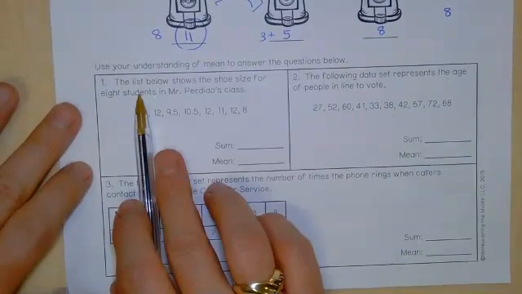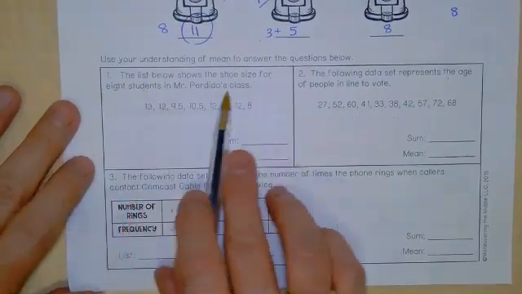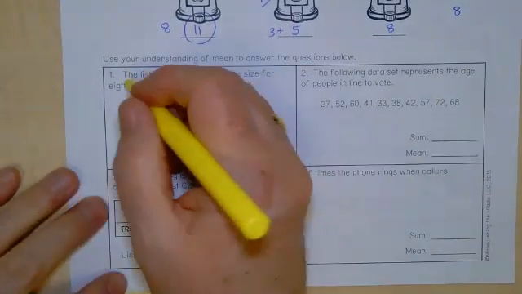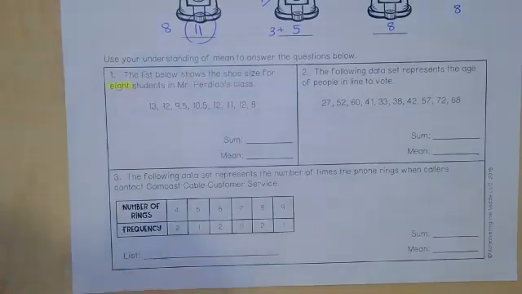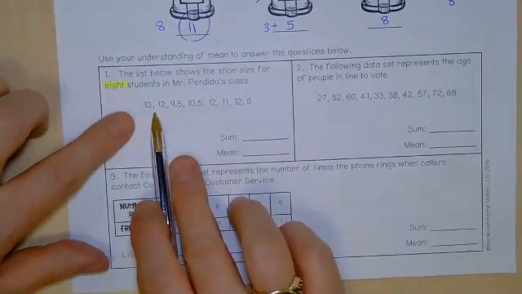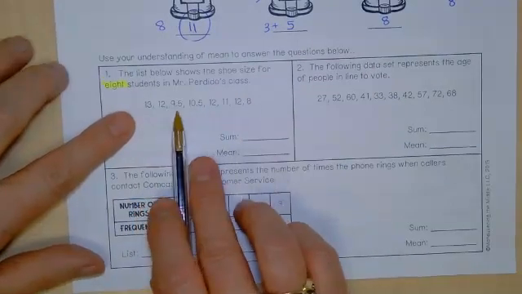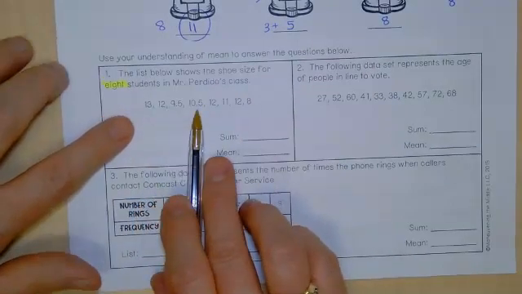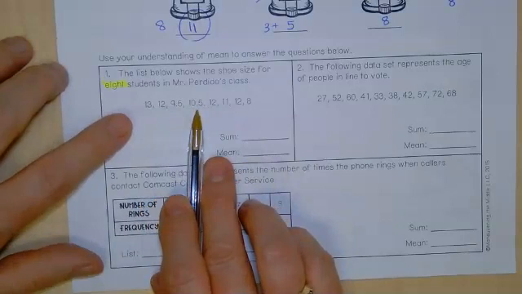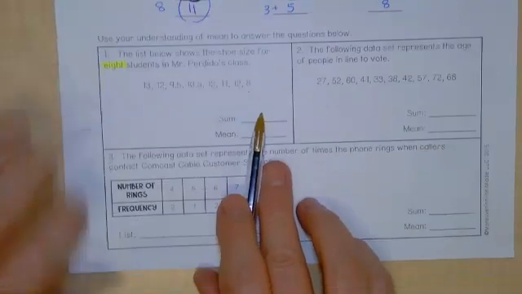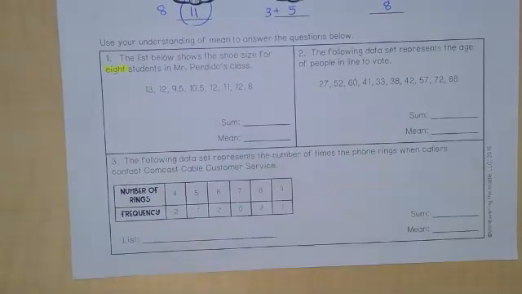Okay, here's a list below. The shoe size for 8 students in Miss Perdito's class. I'm going to highlight the number 8, or the word 8, because I need to divide by the total number of students, which they're telling me is 8. So the first thing we're going to do is add up all the shoe sizes, and notice you got a 9.5 and a 10.5 in your list. Get your calculators out and give me a total. We're going to put it on this line right here. Everybody's putting it in your calculator. Don't wait for your neighbor to tell you what to write.